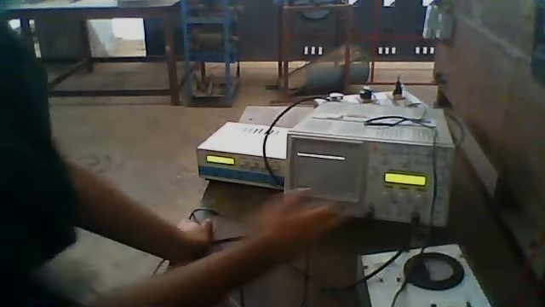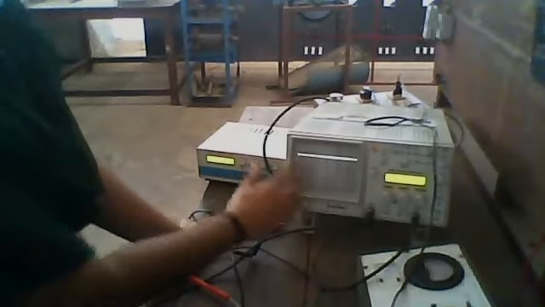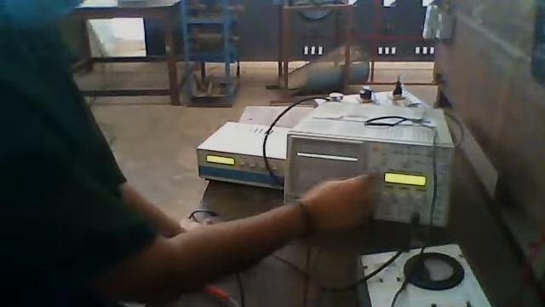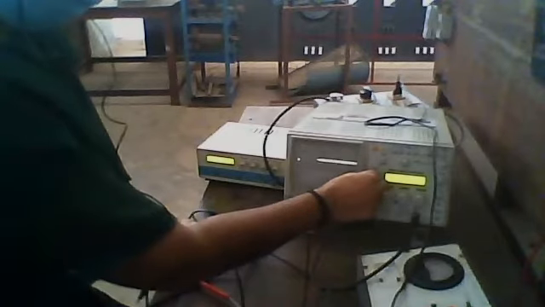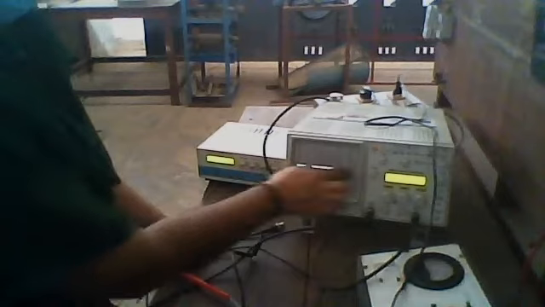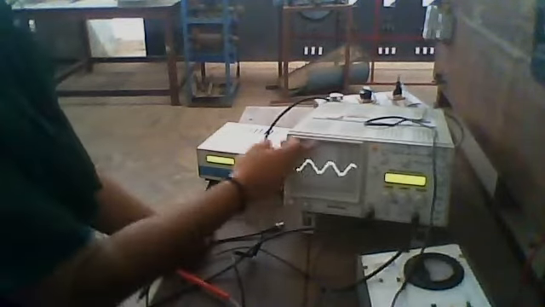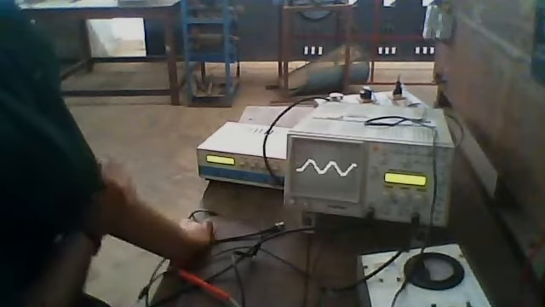There is a switch, ground G and D is denoted as ground. So now you can set the X and Y axis by using this Y shift knob. By changing this Y shift knob, you can set the axis at the center. And now release the ground node. Now you can see the waveform at a proper center of the axis.